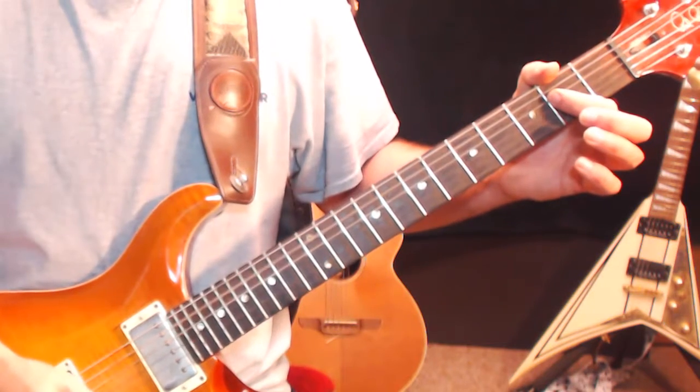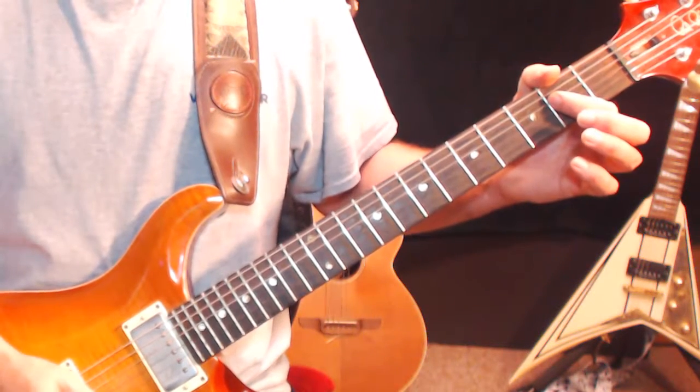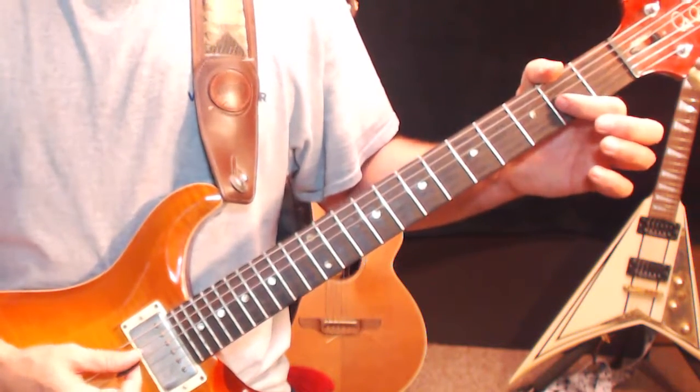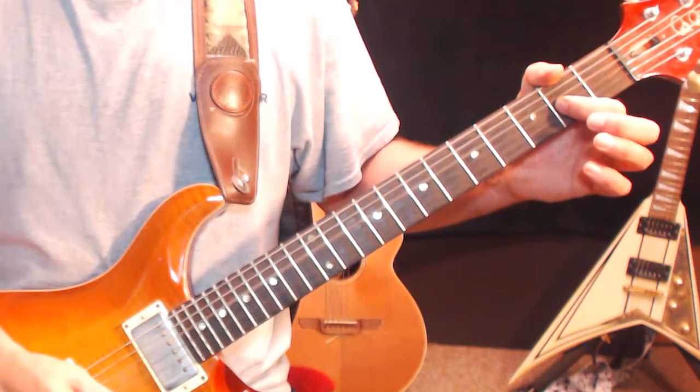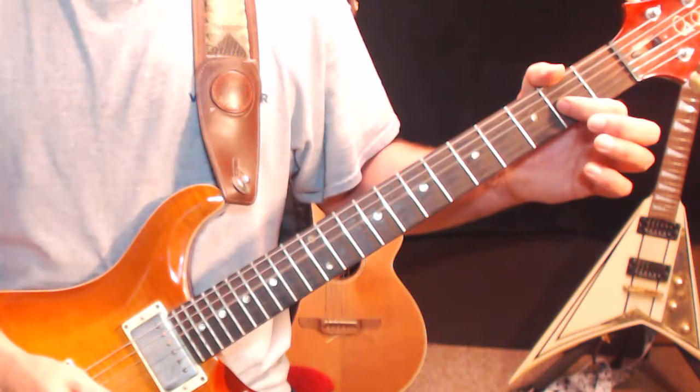So it's 1, 2, 3, 4, and then when we played our D5, look, it's the same exact thing, another whole note. 2, 3, 4.